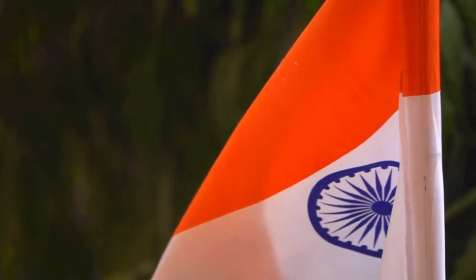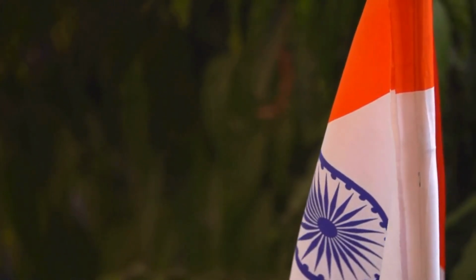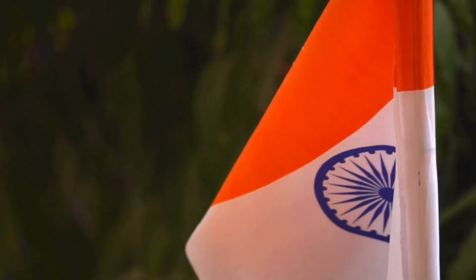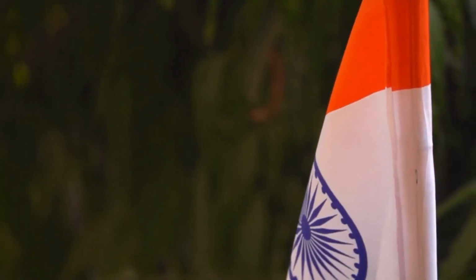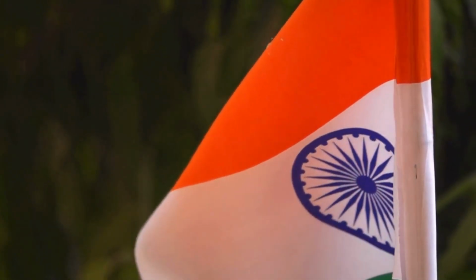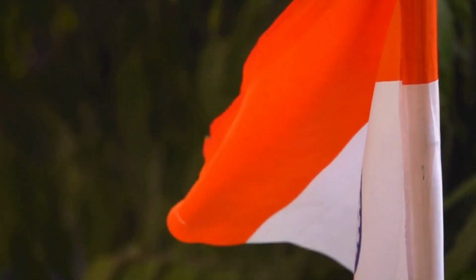This history of the Indian flag encapsulates the country's long struggle for independence and its eventual emergence as a sovereign nation. Each change in the flag represents a milestone in India's journey toward freedom and self-identity.